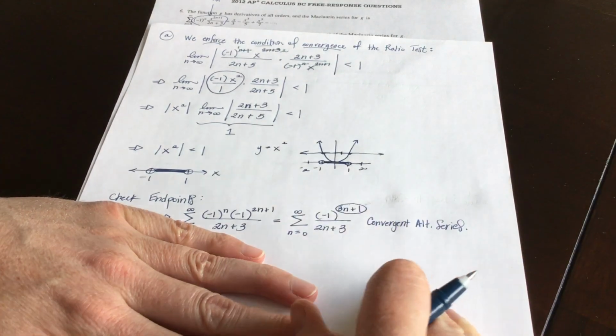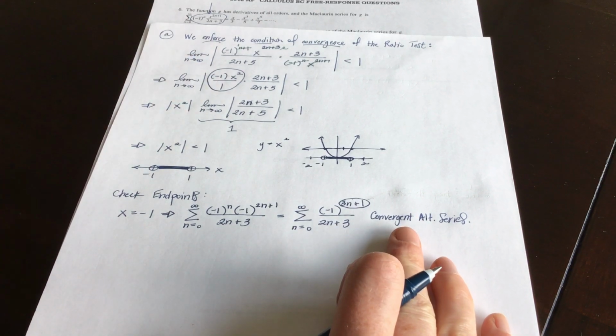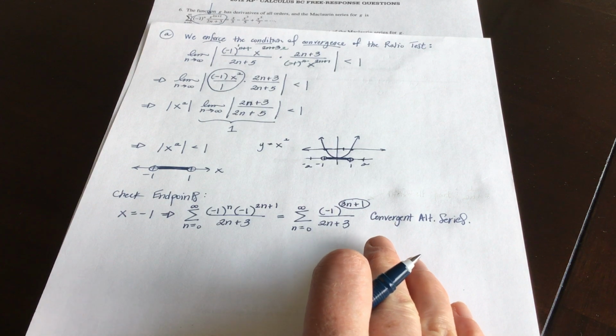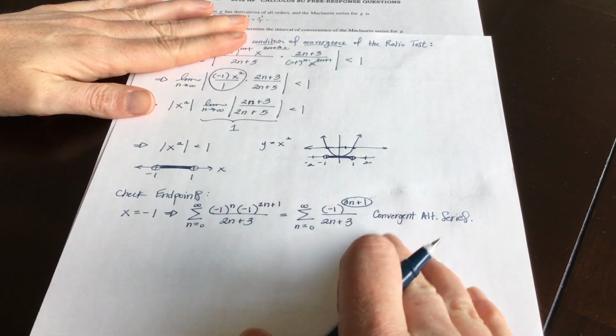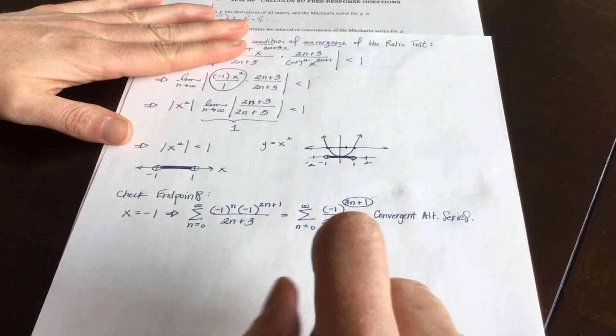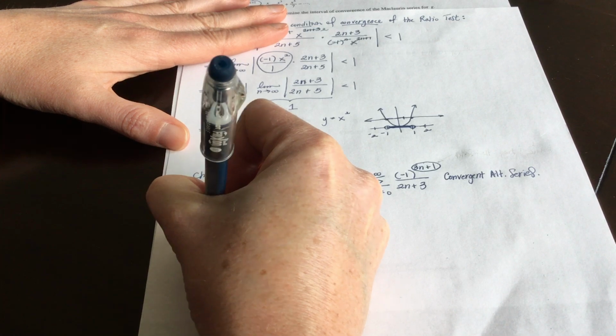I do have a strong feeling that the alternating series test for convergence is going to be on your test when you take it. So if that has kind of slipped away from you, then I would say go back either in your notes or in the textbook and look that up and maybe practice it a little bit to make sure that you remember that one, okay?